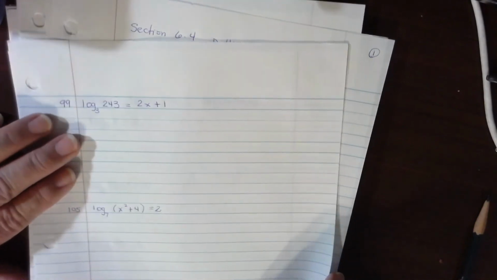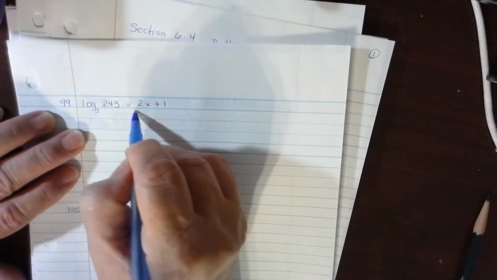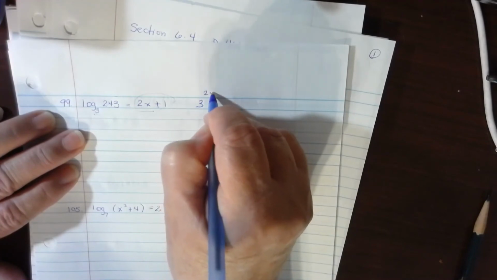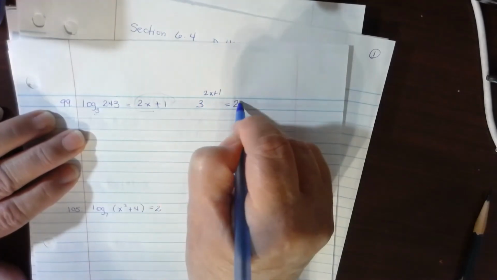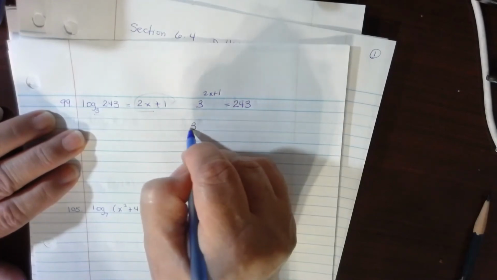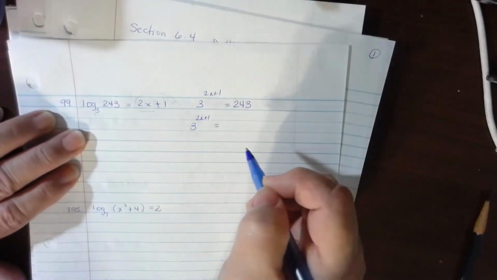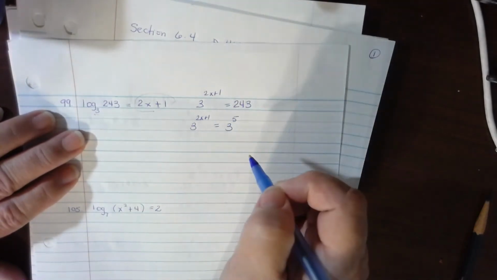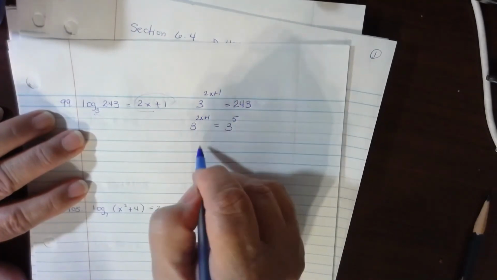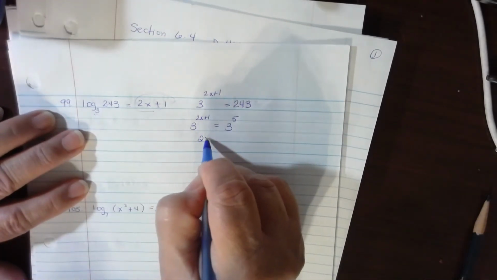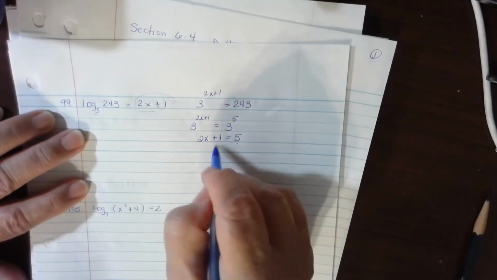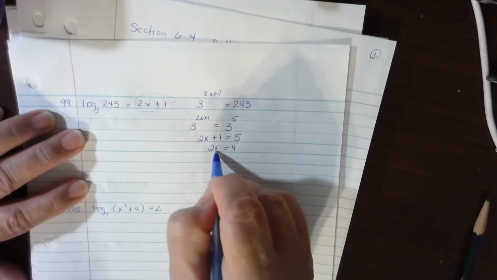All right, number 99. 3 to this power is going to equal 243. Okay, this is your exponent. So 3 to the 2x plus 1 equals 243. Now, you have to recognize that 243 is 3 to the 5th power. So now the bases are the same, so I can make the exponents equal. So 2x plus 1 equals 5. Subtract 1 from both sides and divide by 2.